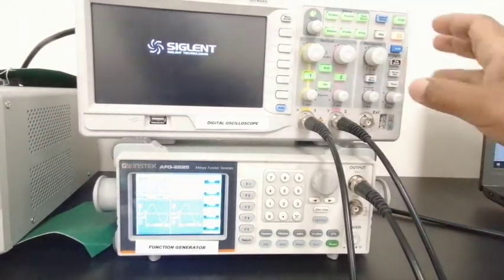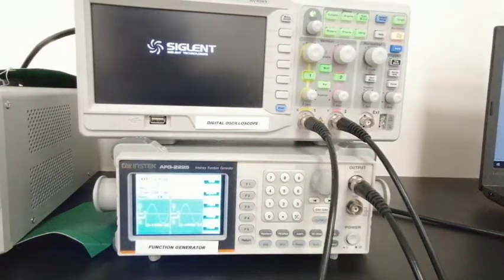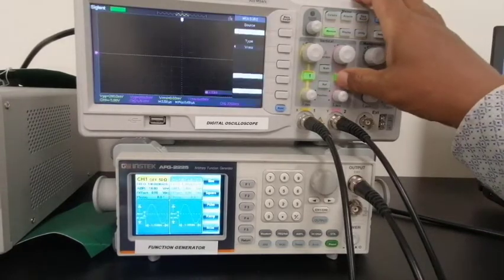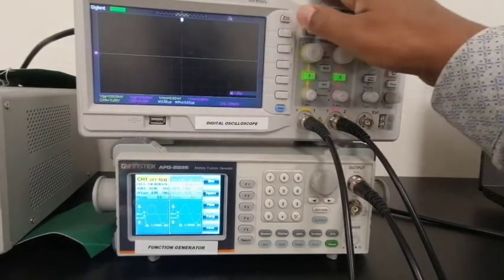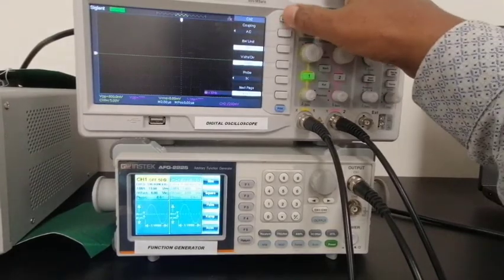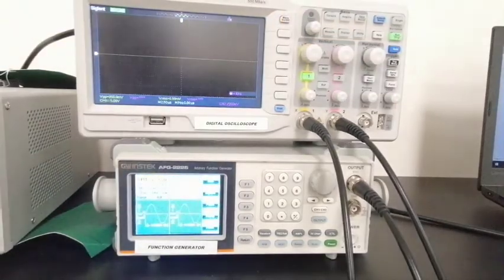I'm going to use channel 1 first, channel 1 of the function generator and channel 1 of the oscilloscope.